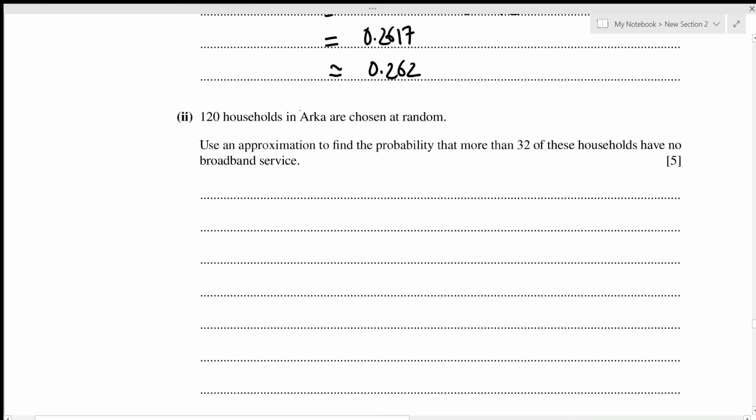Now, 120 households in Arca are chosen at random. So now the number of samples is going to be 120, and we are to use an approximation. This means that we are to convert the binomial distribution into the normal one in order to find the probability that more than 32 of these households have no broadband service. So X follows a binomial distribution with a sample of 120, and since X is still the event of households not having any broadband service, the probability is going to be 0.35.